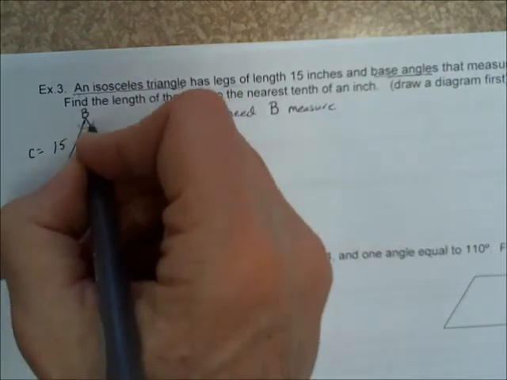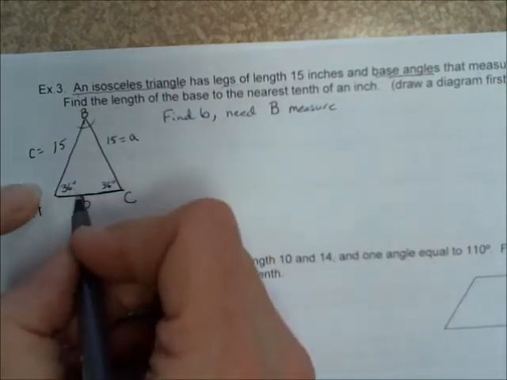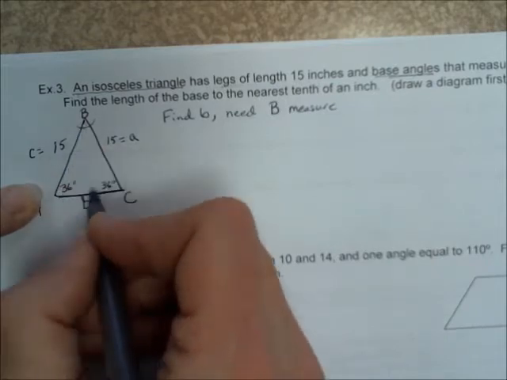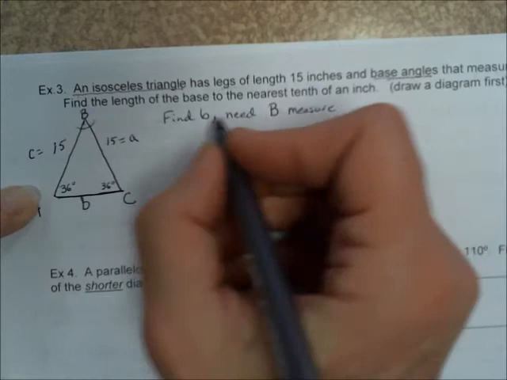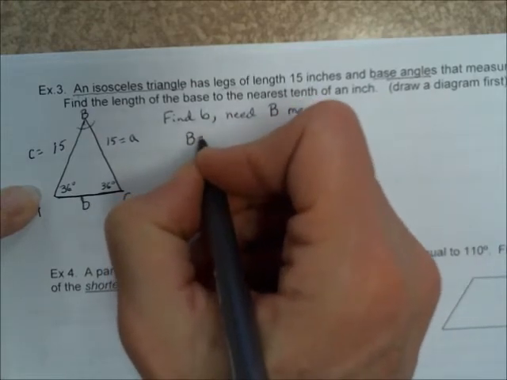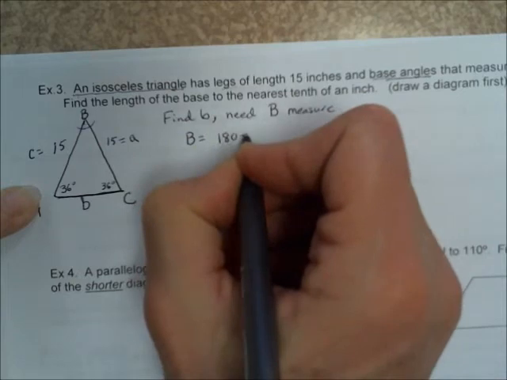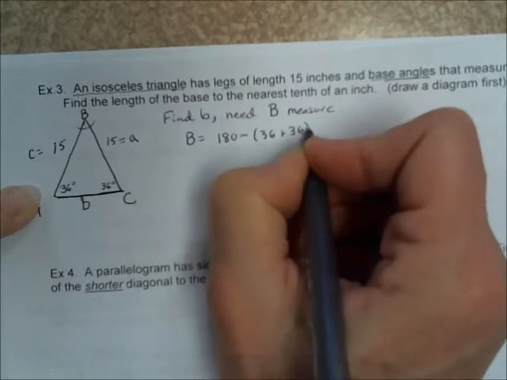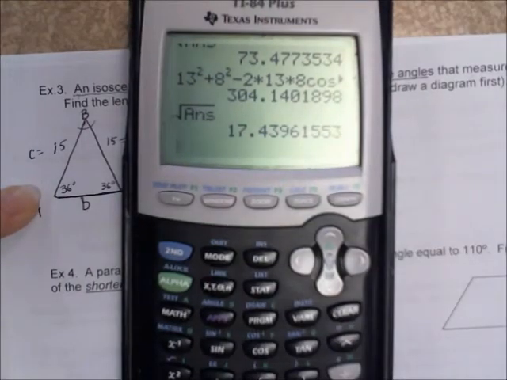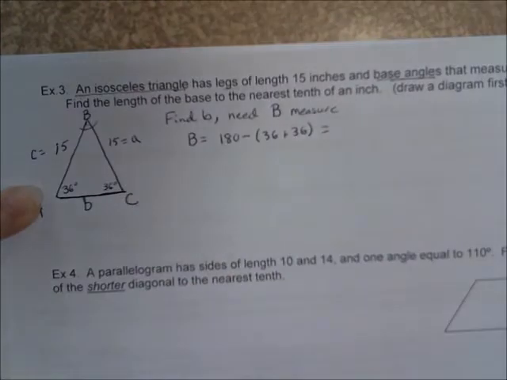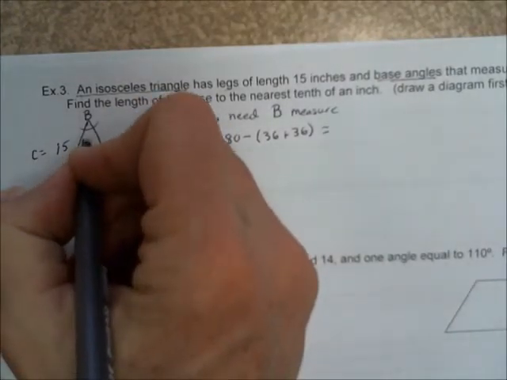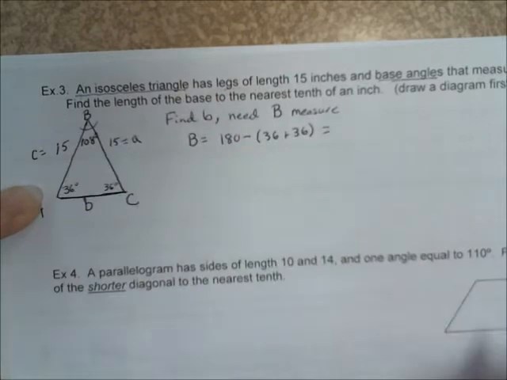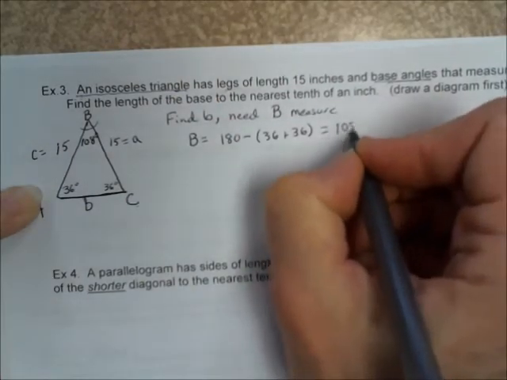So we need to find this measure. We don't have it, but if we remember that all 3 angles in a triangle add up to 180, we can say angle B is equal to 180 minus the other 2 angles added up. So we'll just do 180 minus 36 plus 36. And the other angle is 108 degrees. Well, I don't have this drawn very well because 108 is obtuse. Oh well, it doesn't really matter. So big B is 108 degrees.